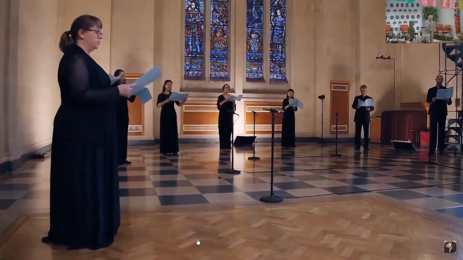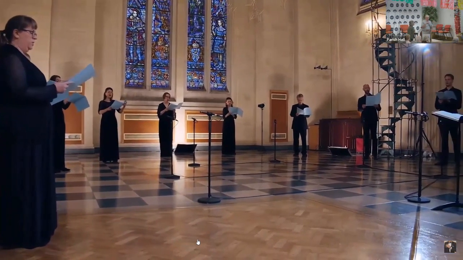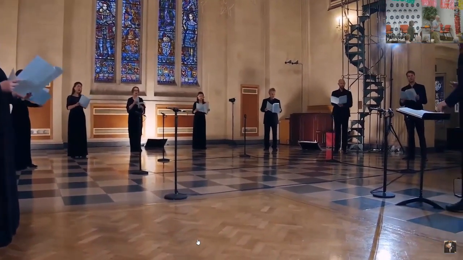This is not the Cathedral Choral Society. This is a small ensemble doing this. There's just one person on a part. There are six voices singing, six vocal lines: two sopranos, two altos, tenor, and bass.